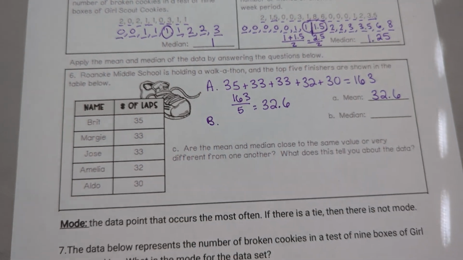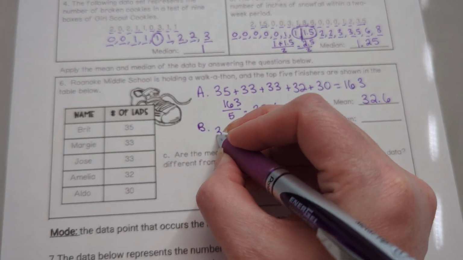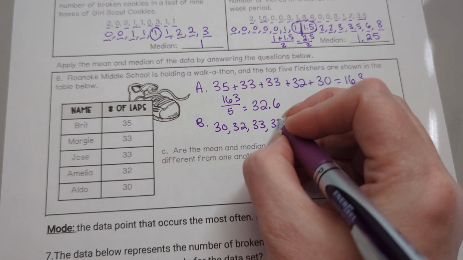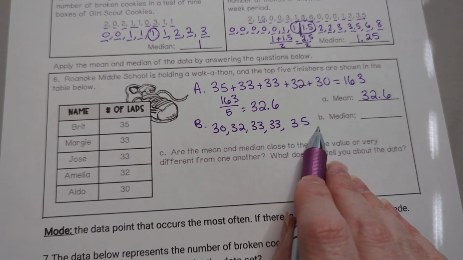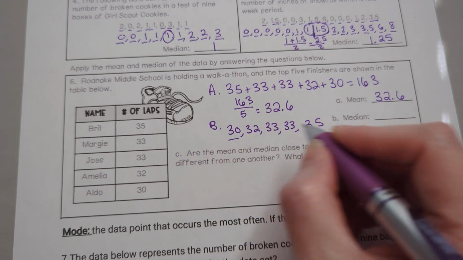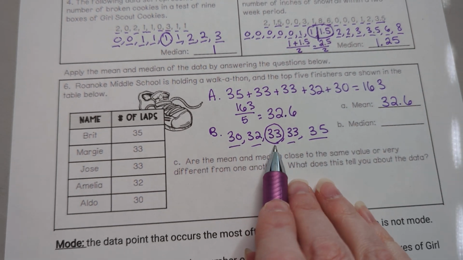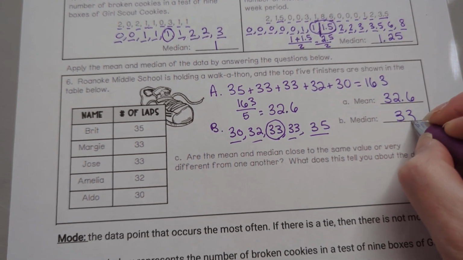So then the other piece is to find the median, which remember is the middle. So I have to put my data in order first. So I have 30, 32, 33, 33 again, and 35. Now since I have an odd number of data points, I'm going to have 1 in the middle. So if I work my way to the middle, I'm going to find I have 33 in the middle with 2 on each side of it. So my median is 33.